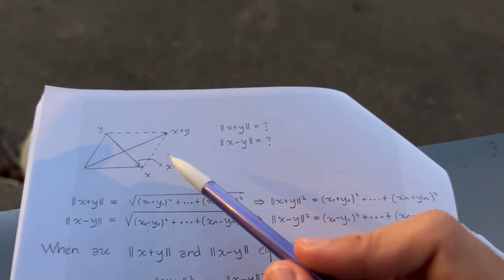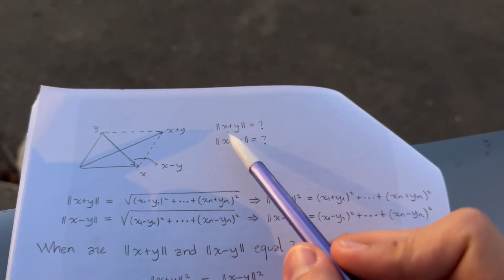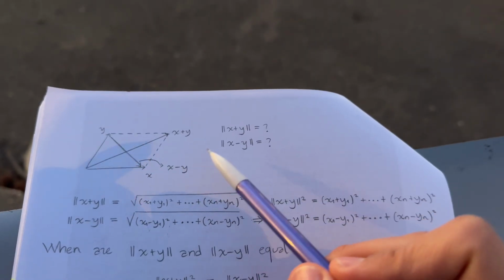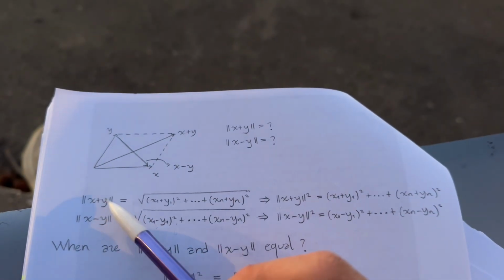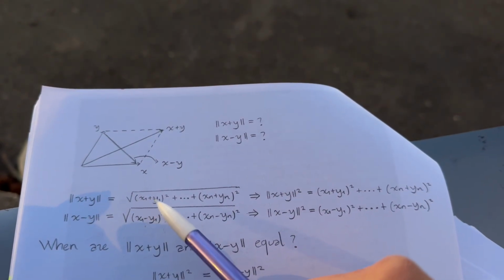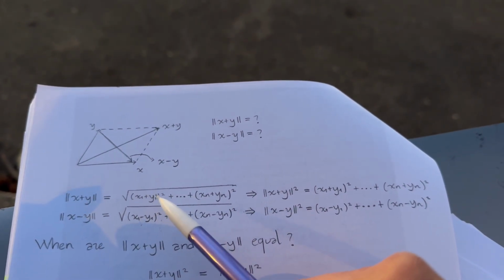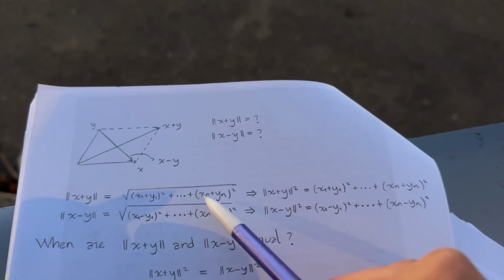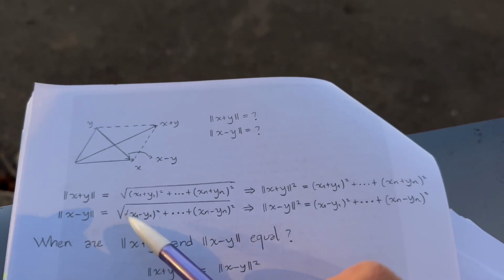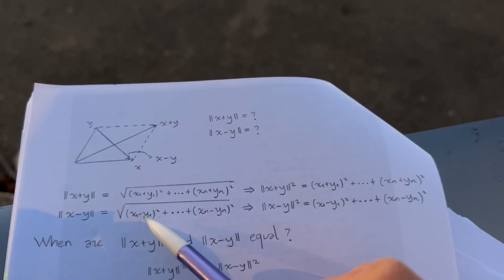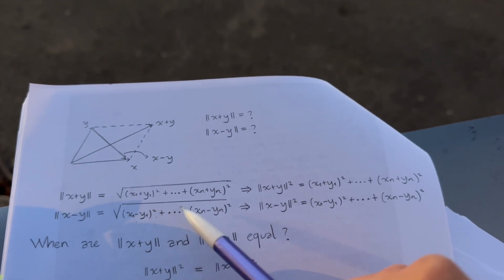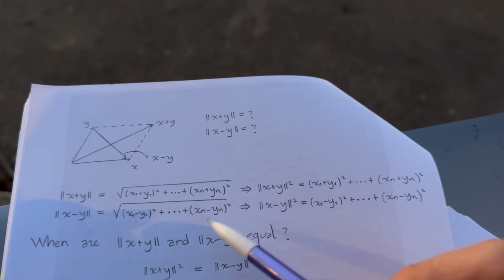A common question one asks is, what's the length of this new vector x plus y, and what's the length of this new vector x minus y? We can easily compute those lengths. We just take each of the components, we square them and we add them up, and we take the square root of that. And the same for the subtraction of the vectors, we just subtract each component, raise them to the second power, add them up and take the square root.